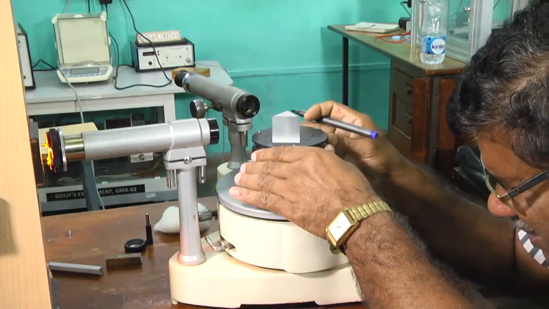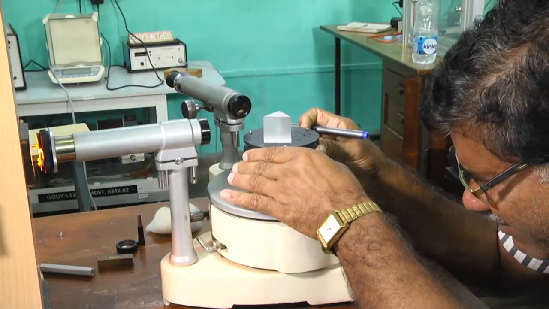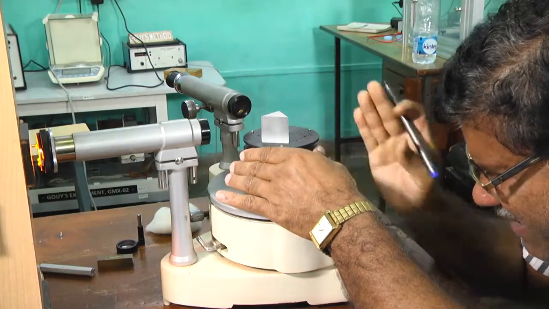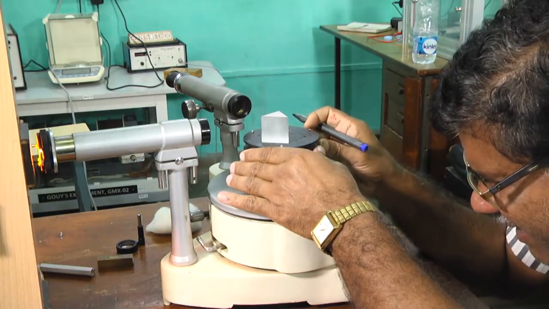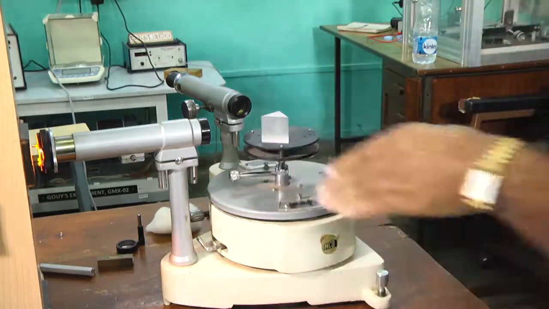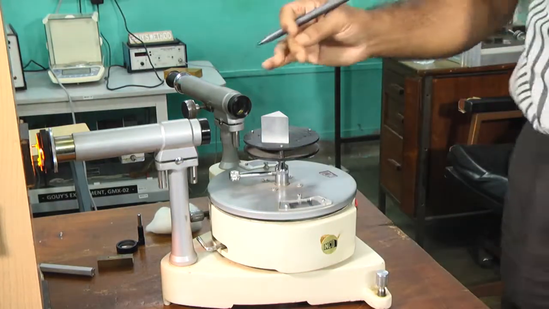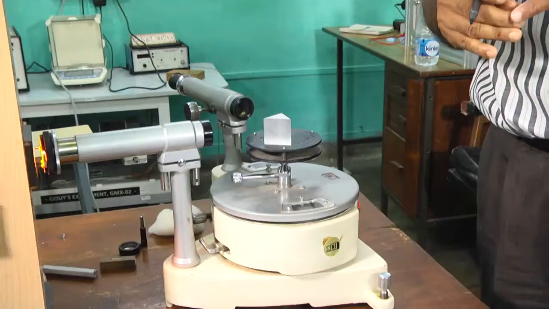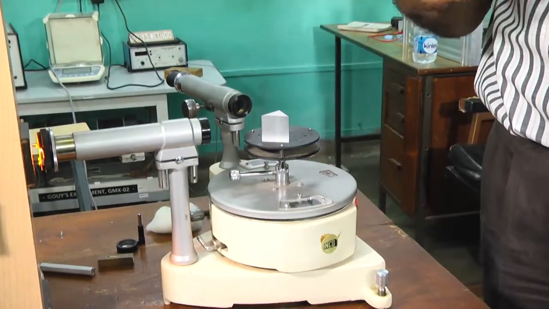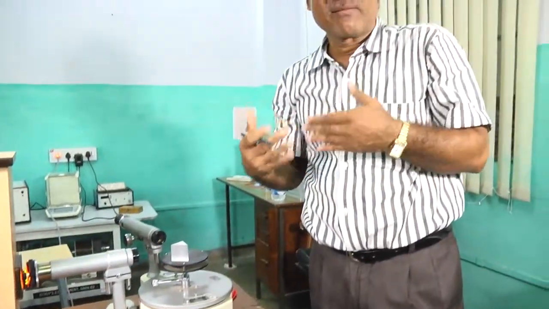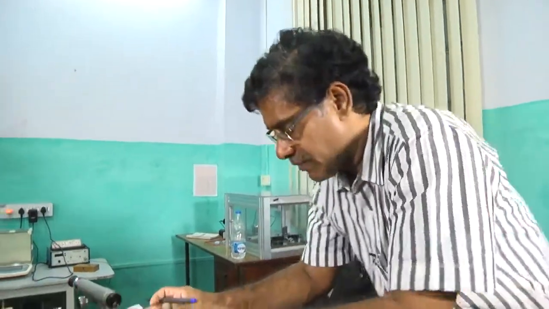Okay. So, I will change, it is now moving the other way. Now this angle is greater than the angle of the minimum deviation position, the incident angle basically. Repeat the experiment for refracted rays and reflected rays, and take the reading.